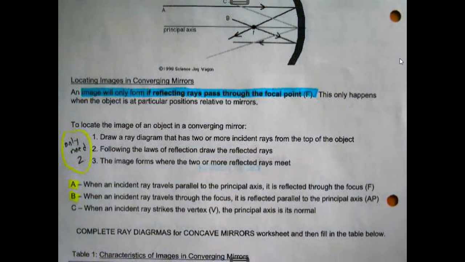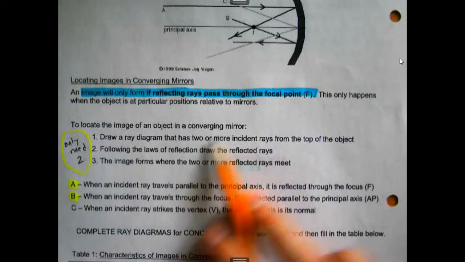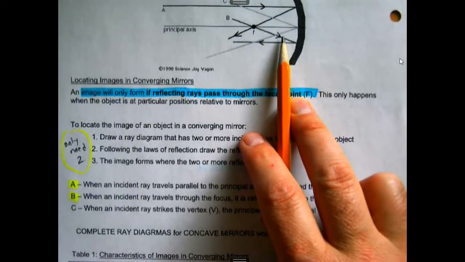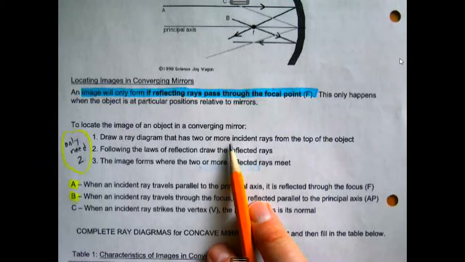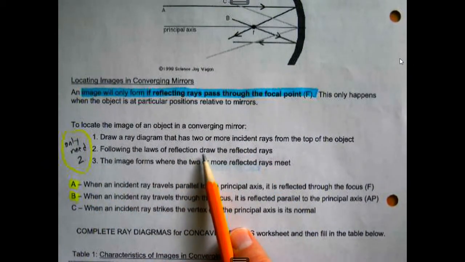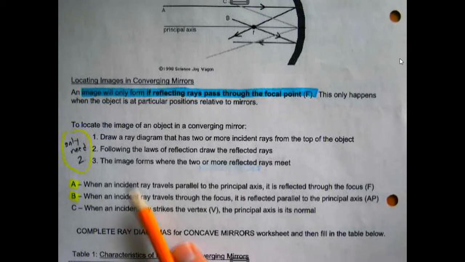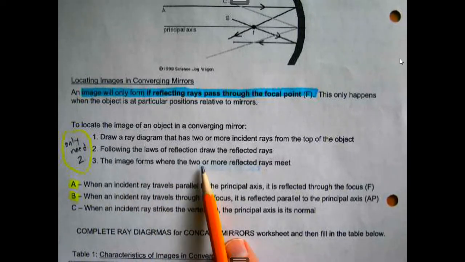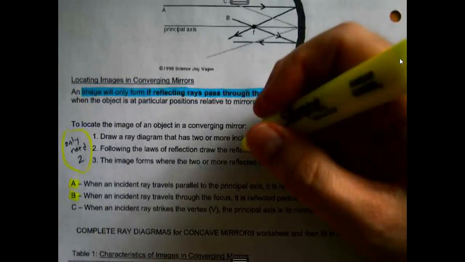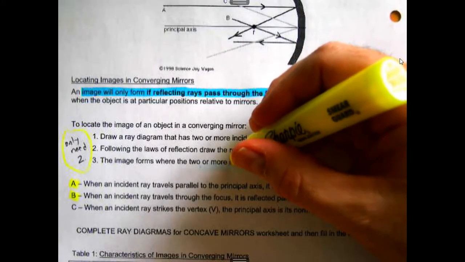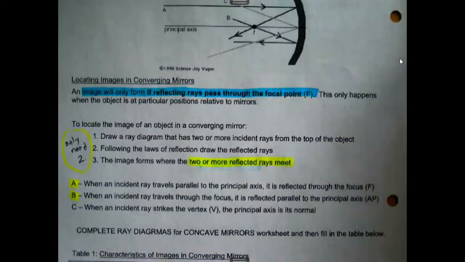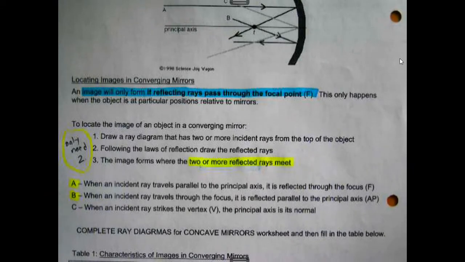Okay. All right. So you're going to draw a ray diagram, and that's what this diagram up here would be, a ray diagram. What we did with the flat mirror, the plane mirror, is also a ray diagram. It's going to have 2 or more incident rays, but you only need 2. You're going to follow the rays of reflection through our rules, which are down here. And then we're going to find an image that forms when the 2 lights meet. Okay, so this is the key thing here, is that the reflected rays meet. So we're going to be looking for where the lines essentially converge.